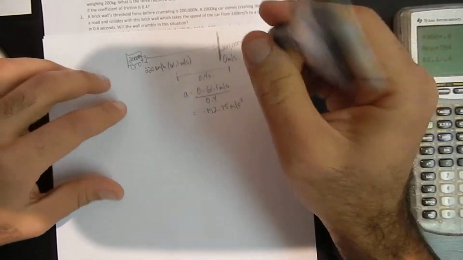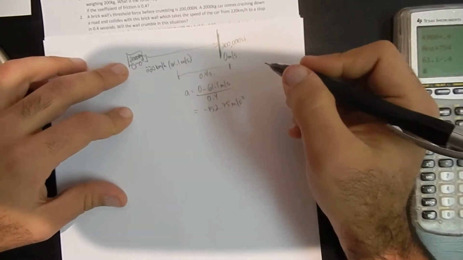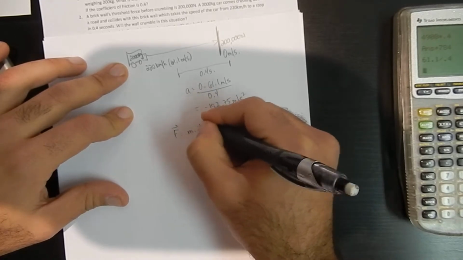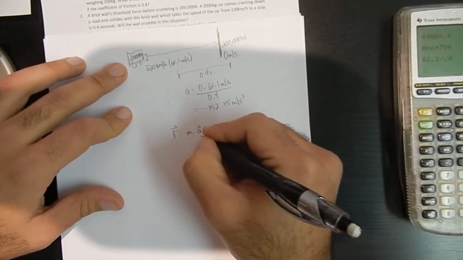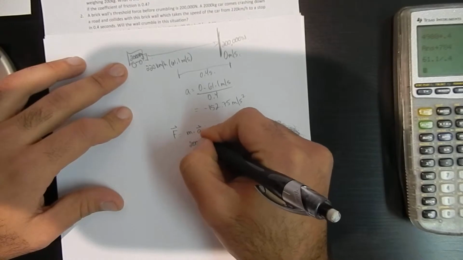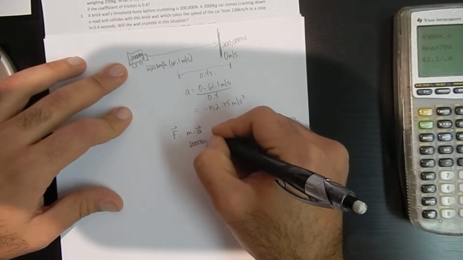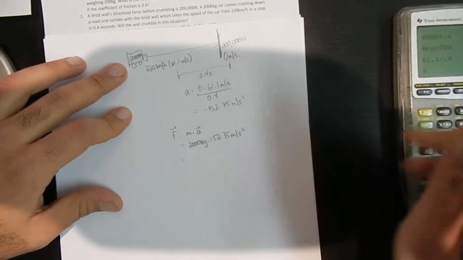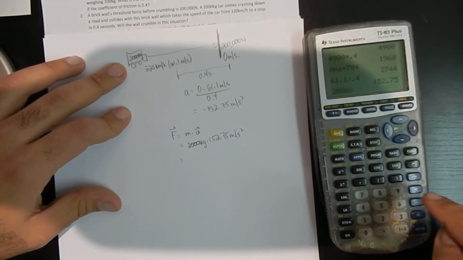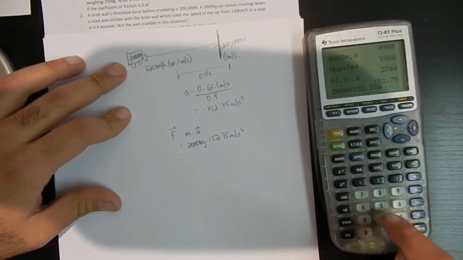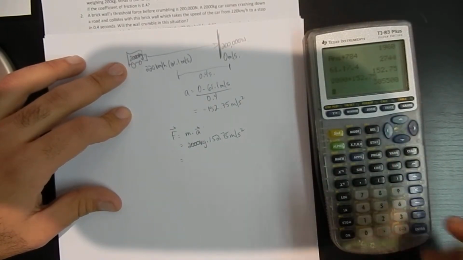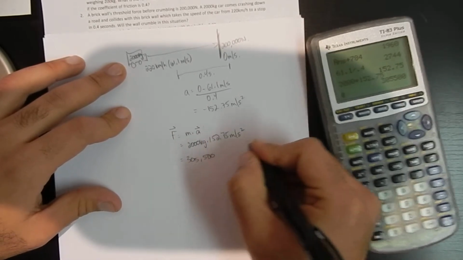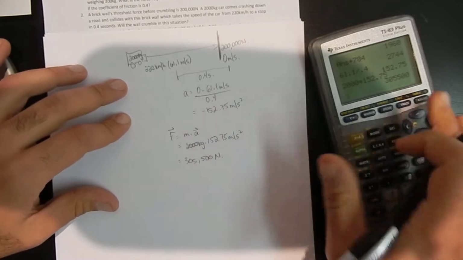Alright, now if my truck weighs, or my car in this case, weighs 2,000 kilograms, force is equal to mass times acceleration. And therefore, 2,000 kilograms times 152.75 meters per second squared, and that's equal to 305,500 newtons. All right?